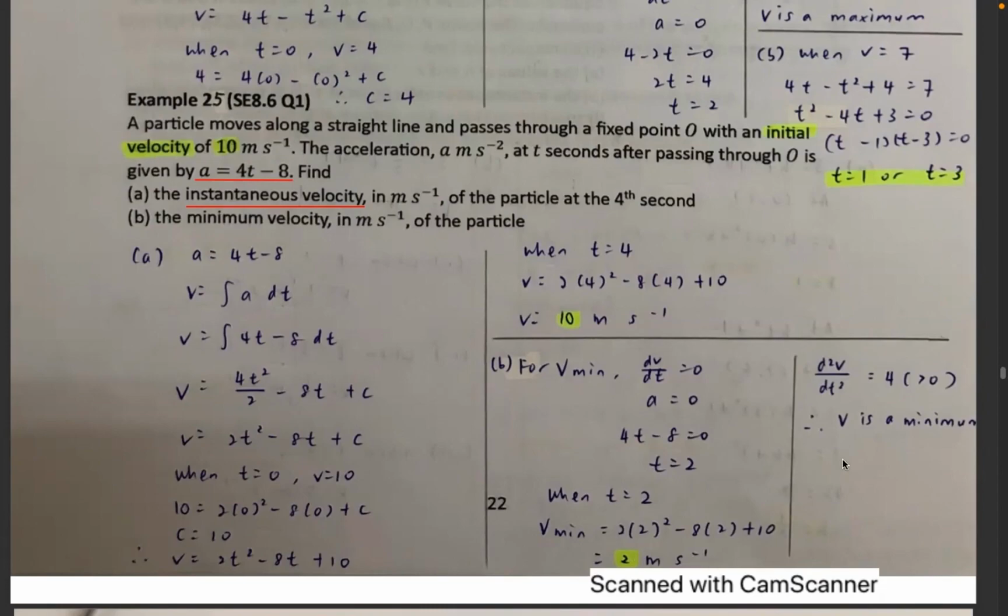Okay, then let's prove that velocity is really minimum. dv/dt is 4t minus 8. We have to do differentiation one more time. Differentiate 4t, answer 4. Differentiate a number, answer 0. So d2v/dt squared is 4, which is a positive number, that means greater than 0. That means we have proved that velocity is really minimum.